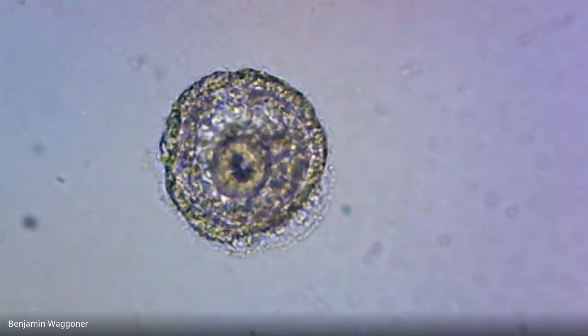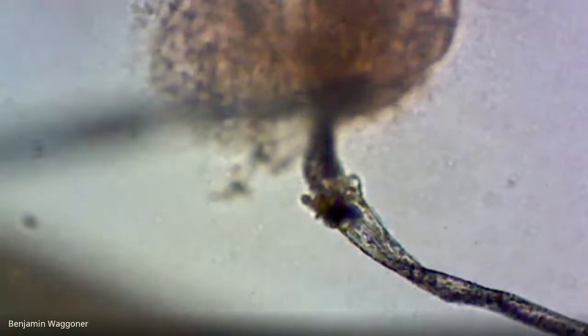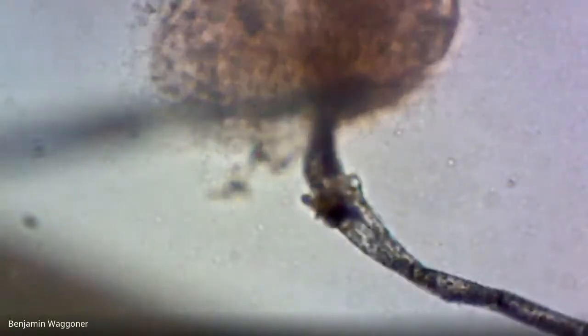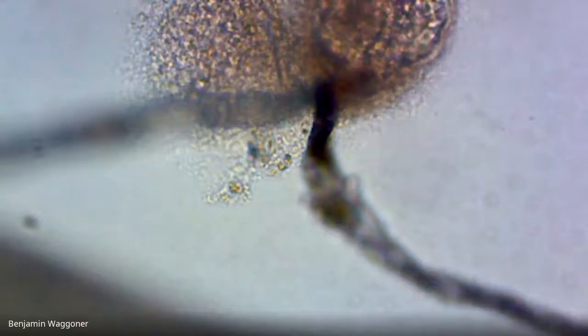It's just hard to say what's causing that. So that's a gastrula. I think we already saw that prism larva. Yeah, there's a bunch of weird things right there, but there you can see the bacteria just chowing down on it.